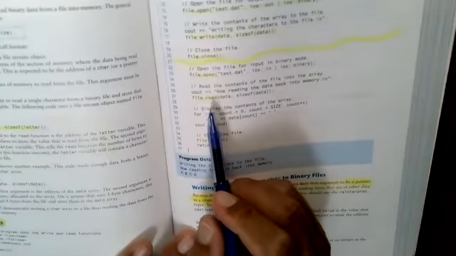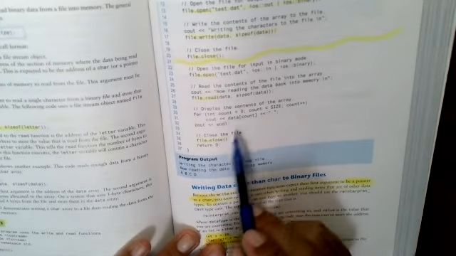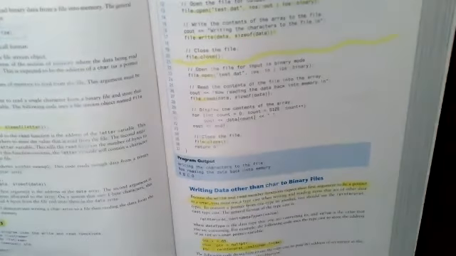What if it's a text file? I'd want to have a loop and read in a character at a time. This is just going through the array. And as you can see, I can display the data as I need.